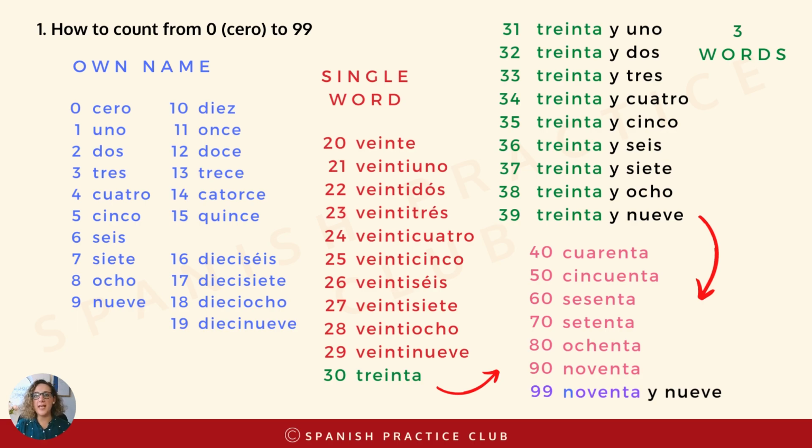So 16 has become 16, and the other three next words, 17, 18, and 19, are written with a single word, as you can see.